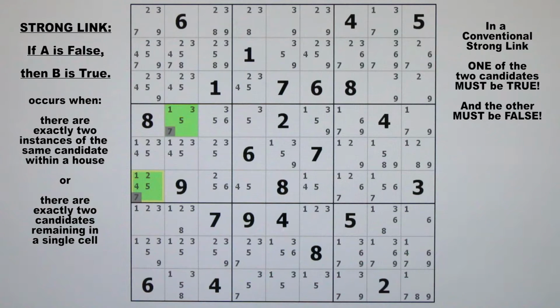And also here in block 4, we see that there are only 2 instances of candidate 7. As you can see, they are strongly linked because there are only 2 of them. And lastly, in block 9, we see that there are only 2 candidate 8s, and therefore they are strongly linked. One must be true and one must be false.